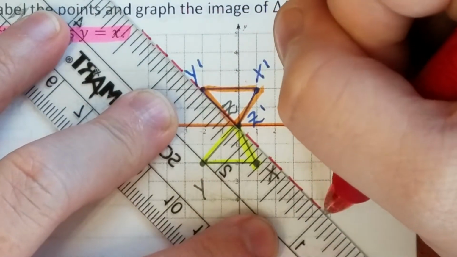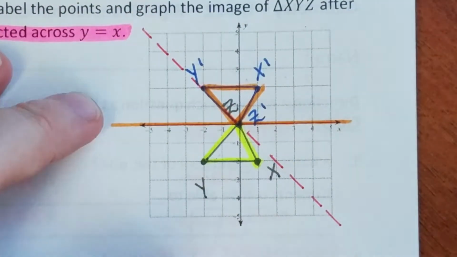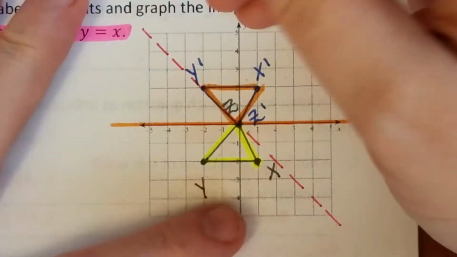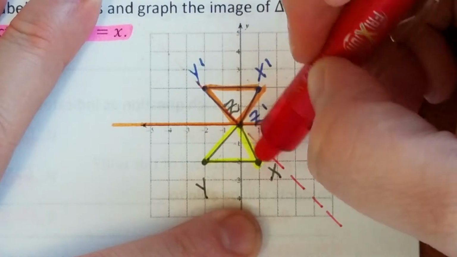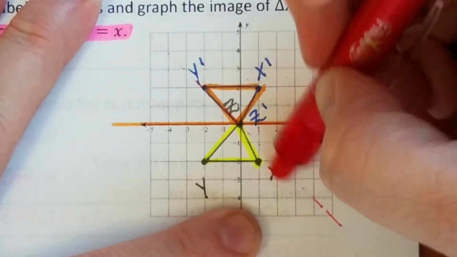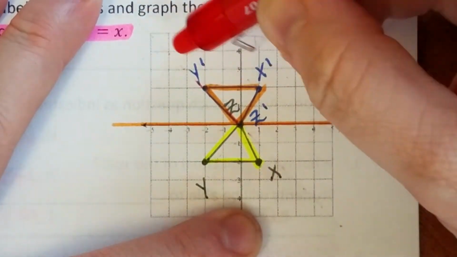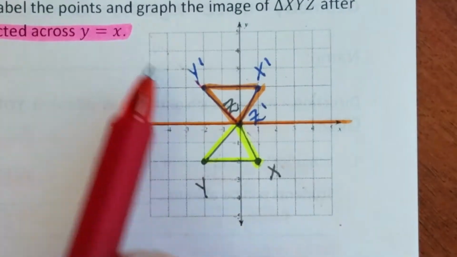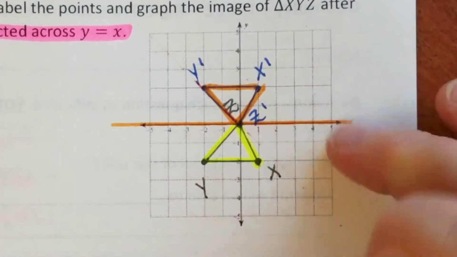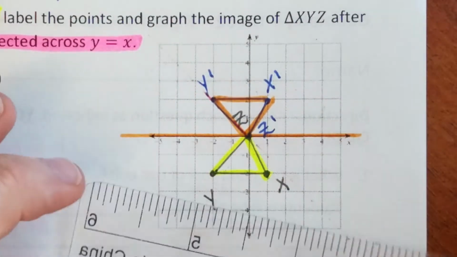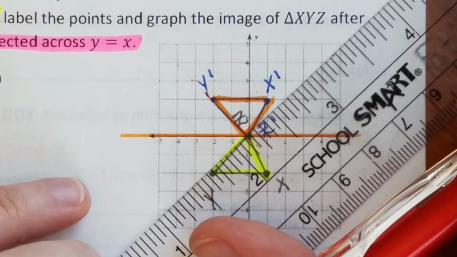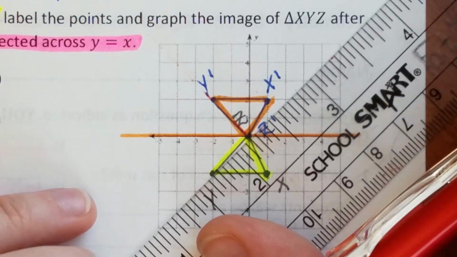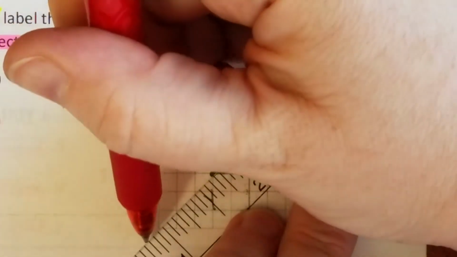So I'm going to go ahead and graph the line y equals x, and this is not the line y equals x. I accidentally graphed the line y equals -x, so let me go ahead and correct that. So y equals -x has a negative slope. Y equals +x should be going the other way. So let's do this the correct way, shall we? I'm going to go ahead and graph that.